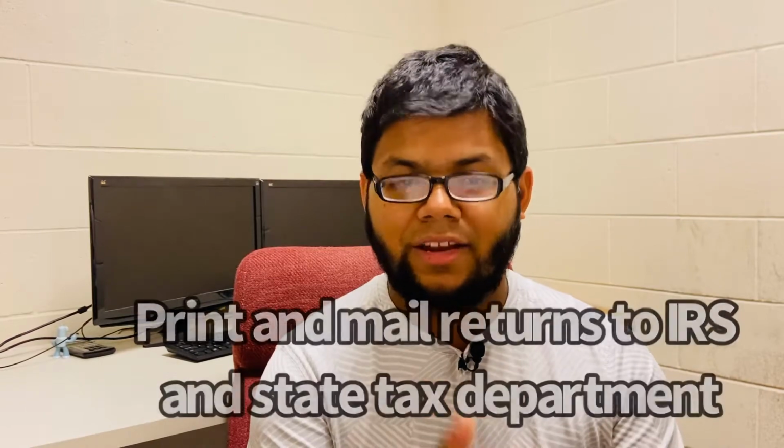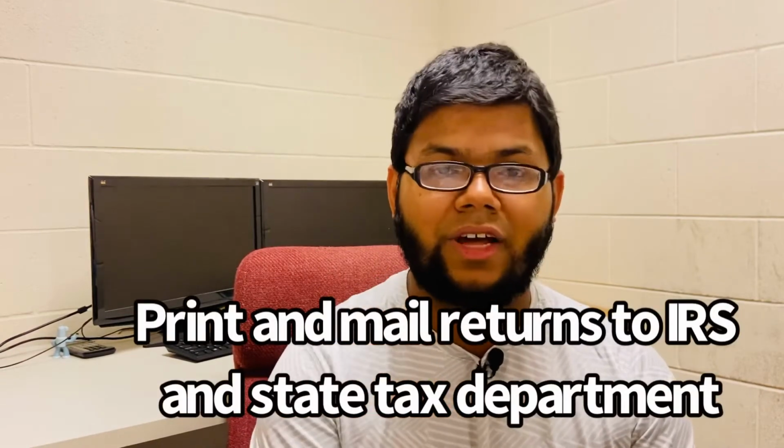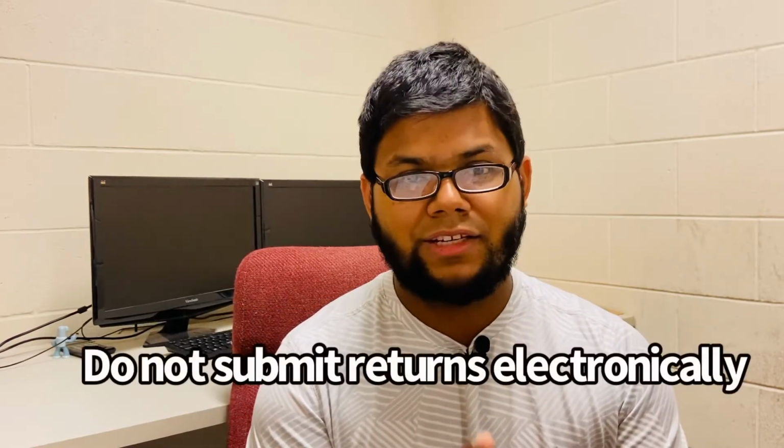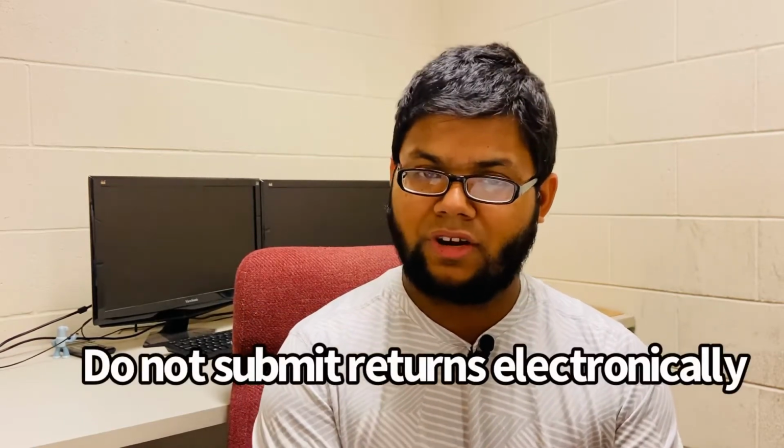So you prepare your tax return using this software, then you print it and mail it to the IRS and state tax department. You cannot file it electronically. That's another important thing. International students staying here for less than 5 years cannot submit tax return electronically. They have to submit it via mail.